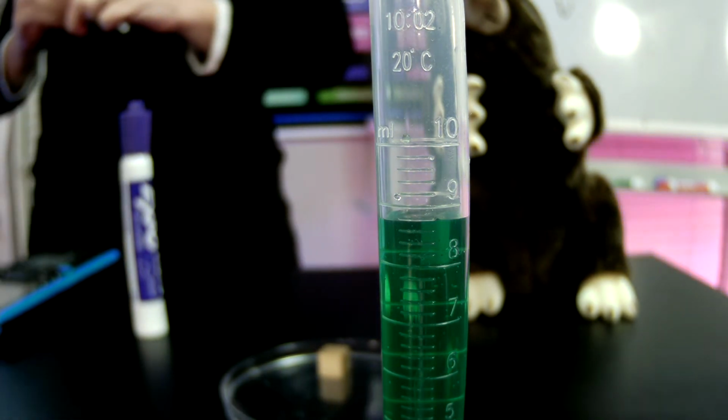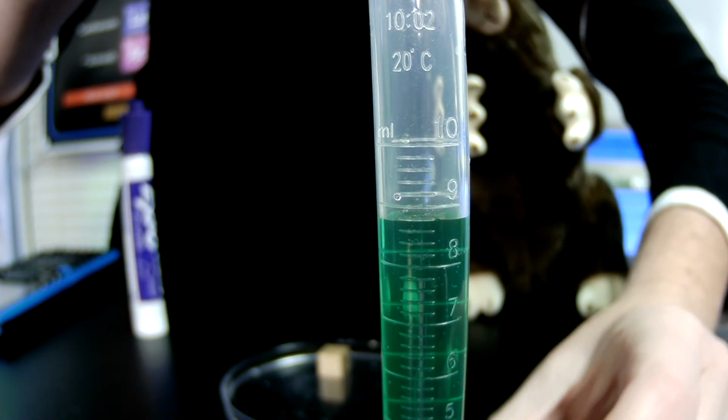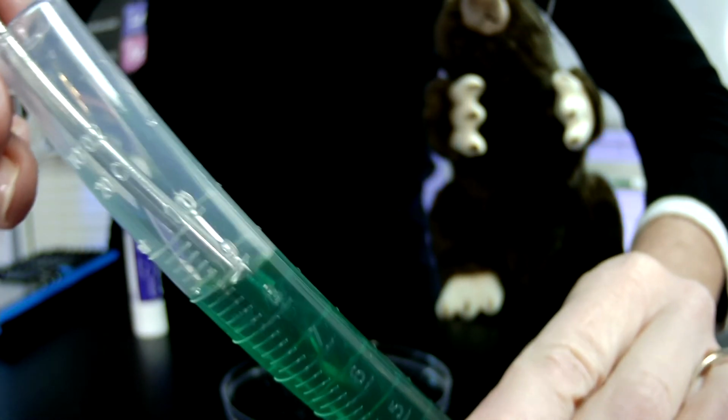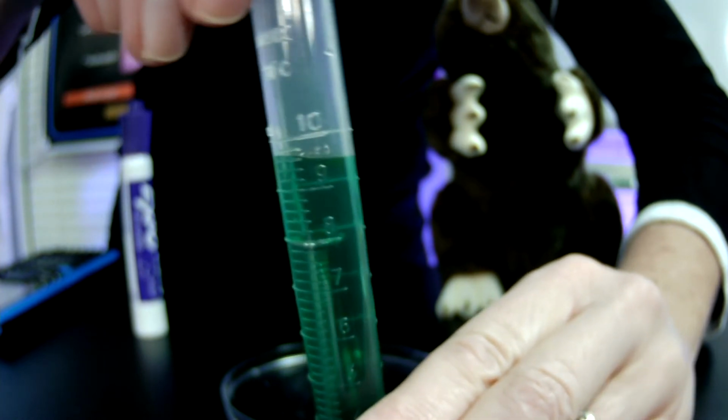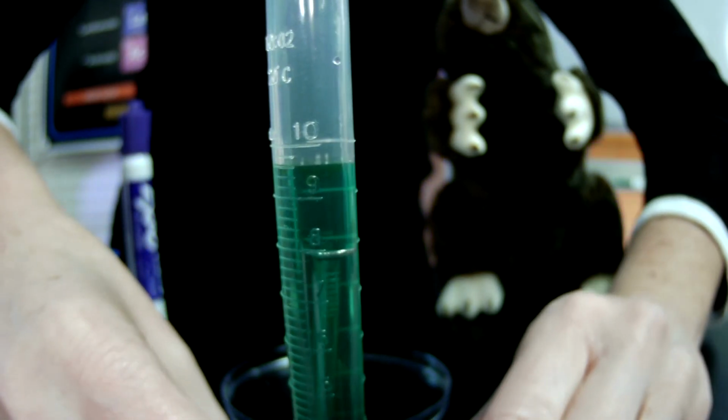And our final volume, I'm taking my nail, and I'm going to very gently place it in here. I tried this before and I lost some water. Then I had to start all over again. There it is. So what is our new volume?